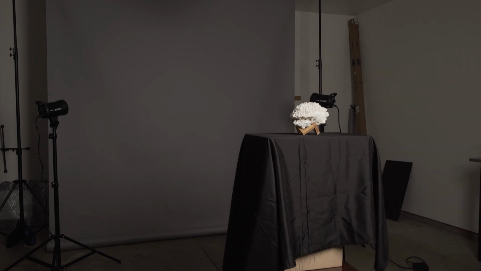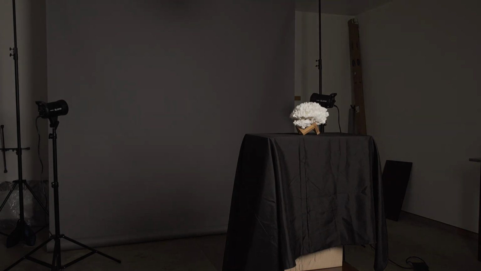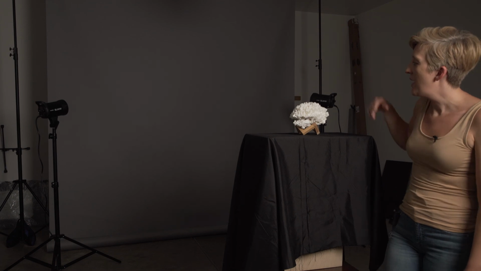The further away that the light is from that background, the darker it's gonna get. And I'm going to do something called feathering the light. So essentially what that means is I'm just turning the light away from the subject and the background. So that's going to diminish the light that's falling on the background. And it's also going to soften the light a bit on the subject and dim it a bit.